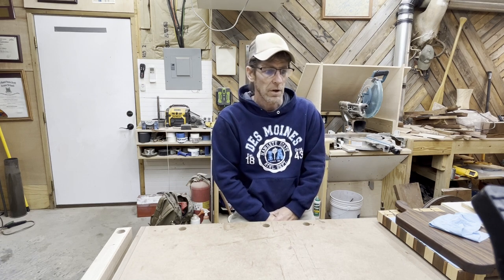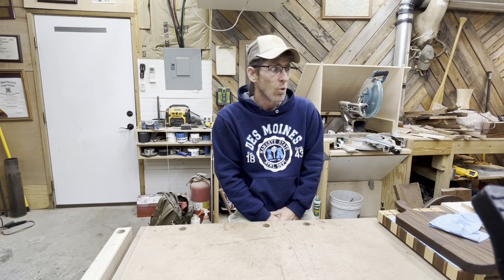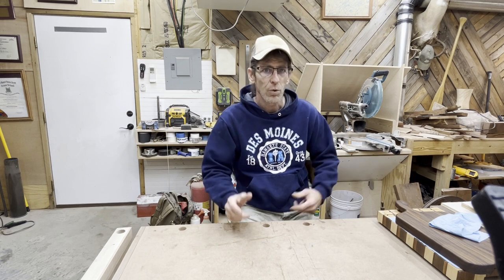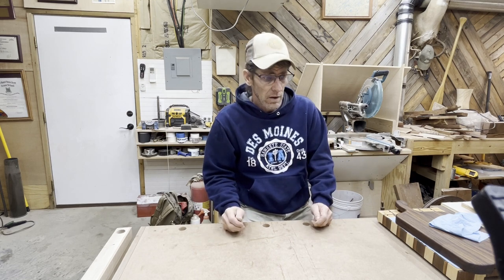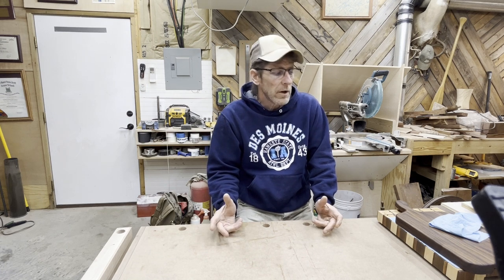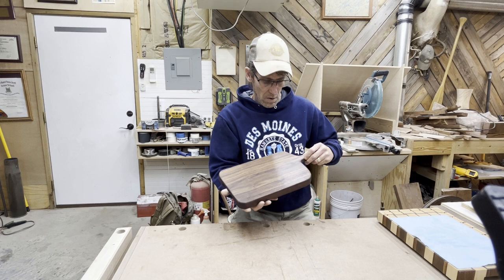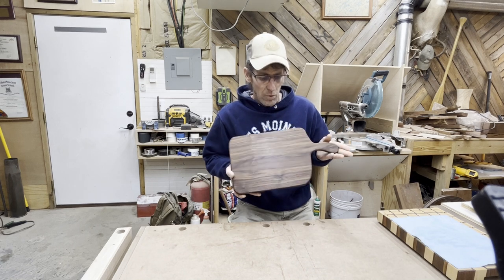We're going to talk a little bit about design, whether it be furniture design or any other type of woodworking project design. So we want to make something. What do we want to make? Perhaps it's something as simple as a long grain cutting board.